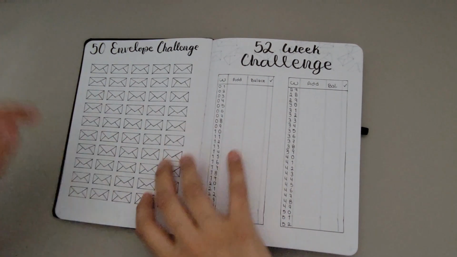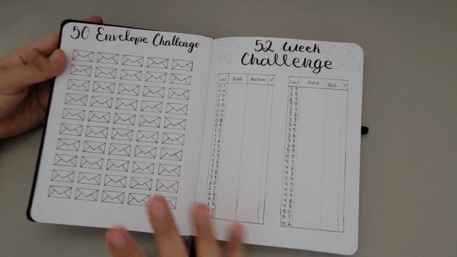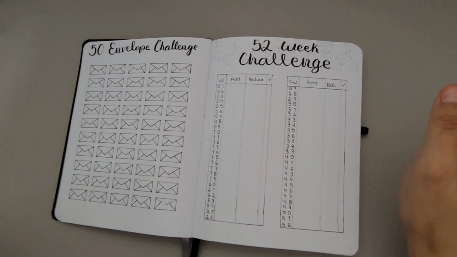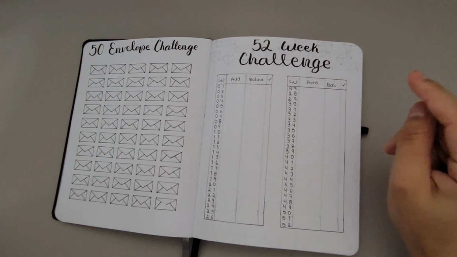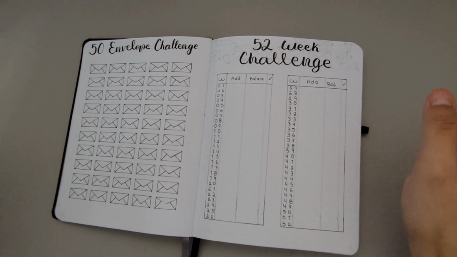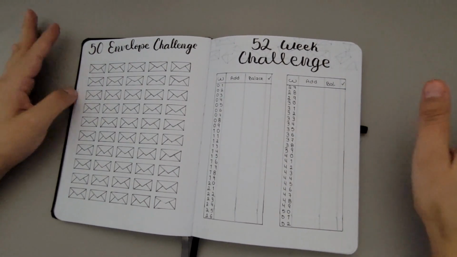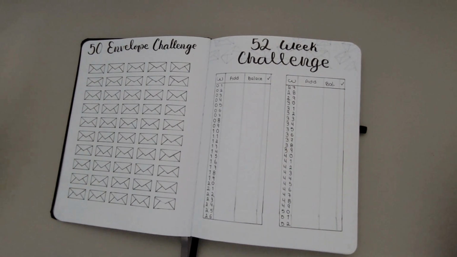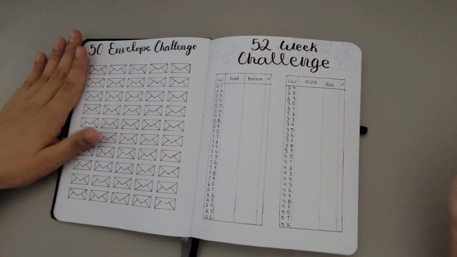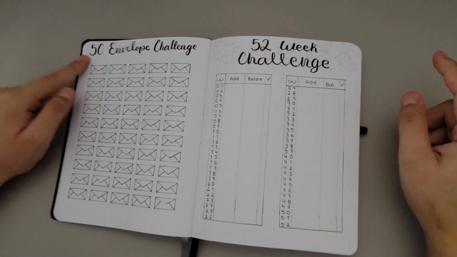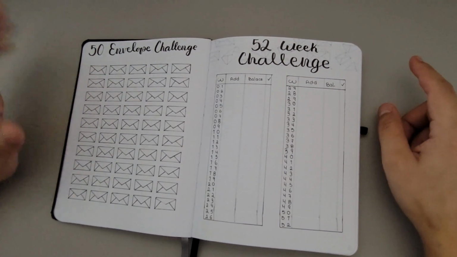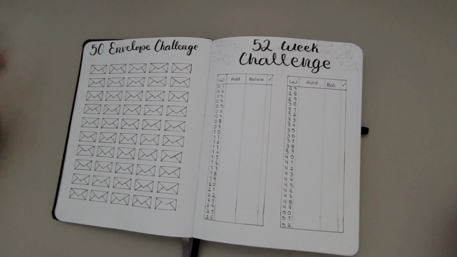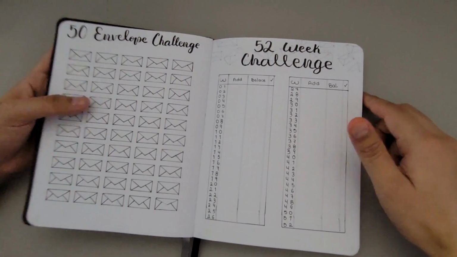And here I decided to do the 50 envelope challenge. I had a question on my Instagram asking if they preferred the 100 envelope challenge or the 50 envelope challenge, and most people said the 50 envelope challenge. I was going to do the 100 envelope challenge, but like I said, a lot of people said the 50, so I decided to do that.